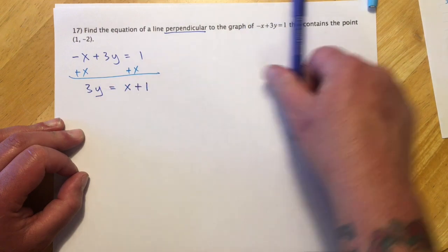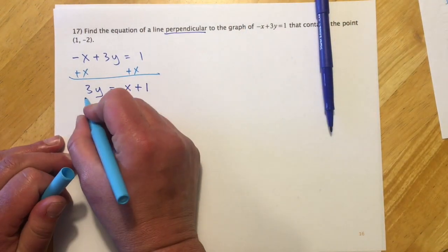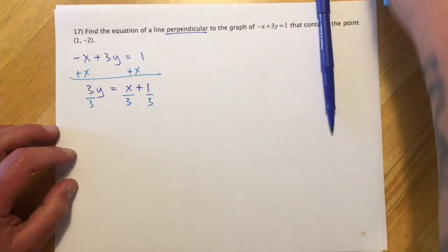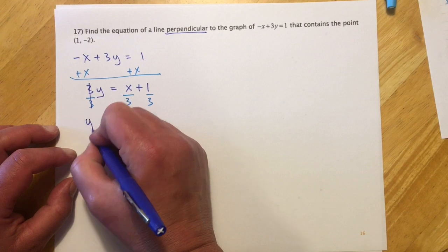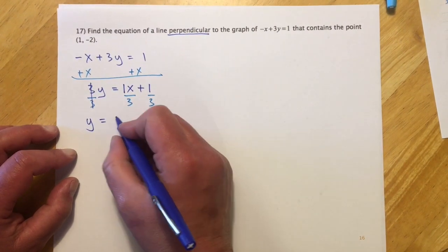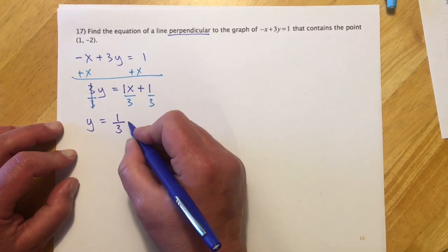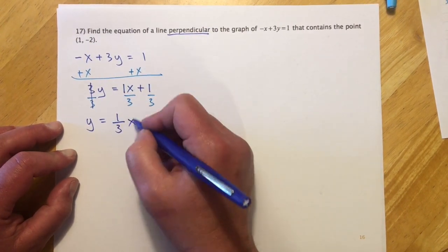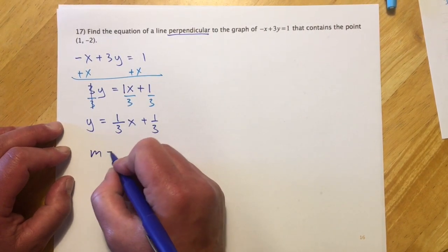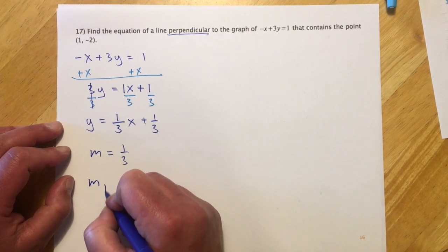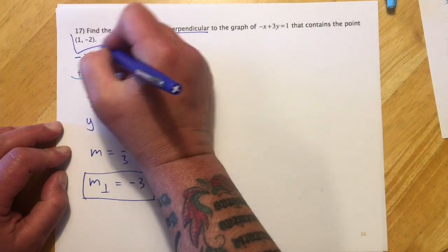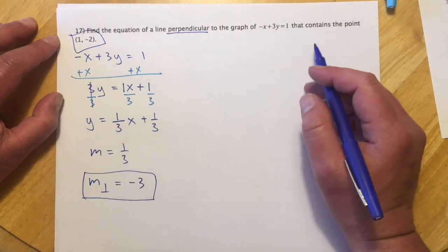And then I need to get this 3 out of here, so I'm just going to divide. So I'm dividing everything by 3. Canceling there. Y equals, looks weird this way, so this is like an invisible 1 on that x, so I'm going to write it 1/3 x, because it looks a little nicer, but they're the exact same deal, plus a third. So m is 1/3, which means m perpendicular is negative 3. So that's what I'm going to need to use with that point right there to get my equation.